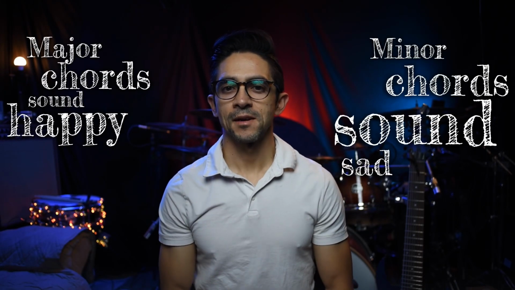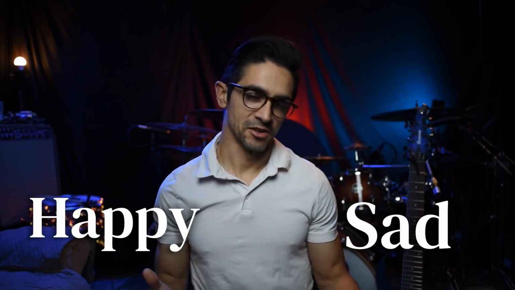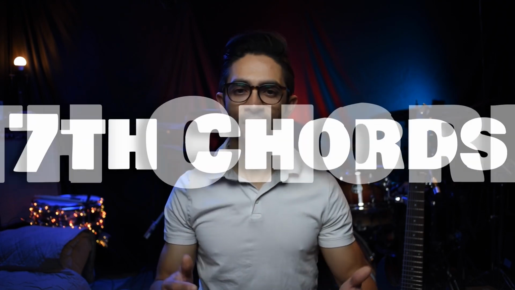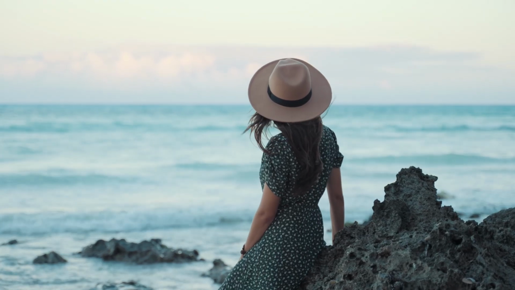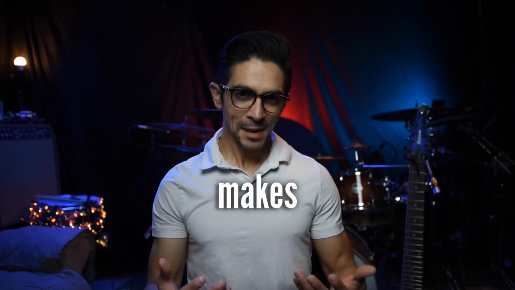So we all know major chords sound happy, minor chords sound sad, but there are more emotions than just happy or sad. With that in mind, let's talk seventh chords. Seventh chords add a new level of color, more nuanced emotion, and complexity to your songs. But what makes a seventh chord, and how can we use them strategically in our music? Let's find out.